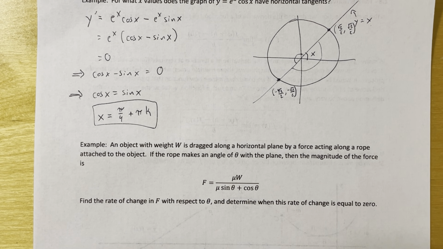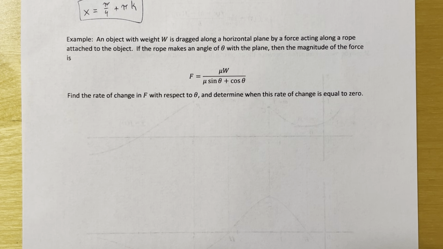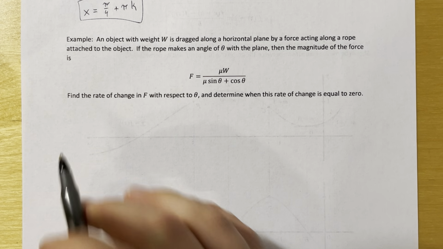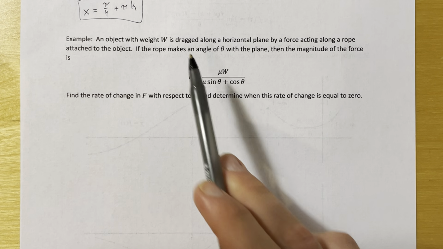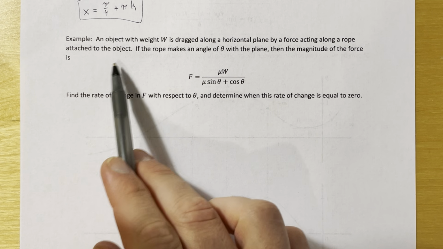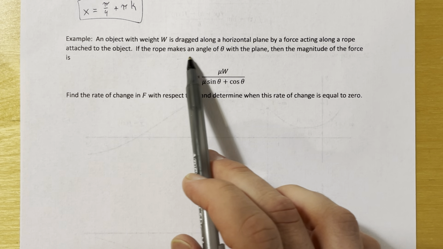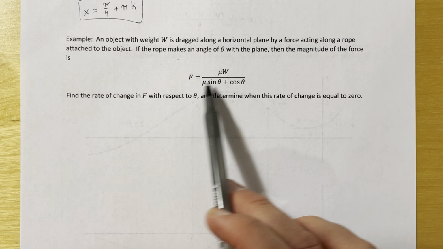All right, cool. I'm going to try and squeeze in one last example here. This is one from physics. It says an object with a weight of capital W is dragged along a horizontal plane by a force acting along a rope that's attached to that object. If the rope makes an angle of theta with the plane, then the magnitude of the force is given by this.